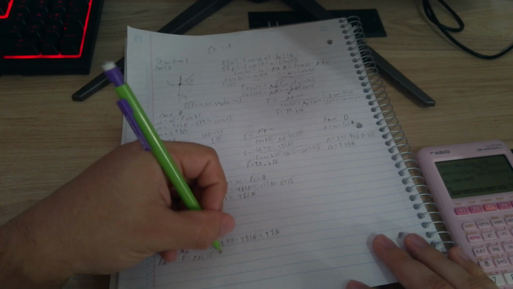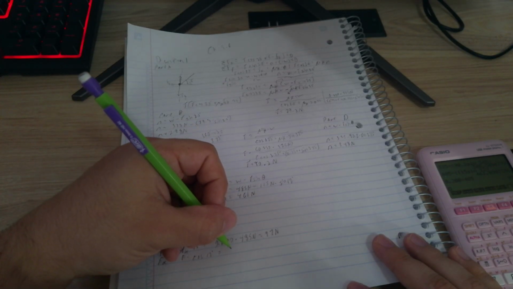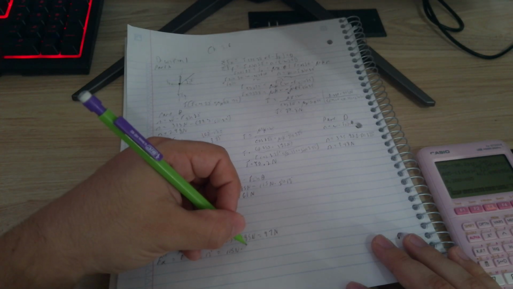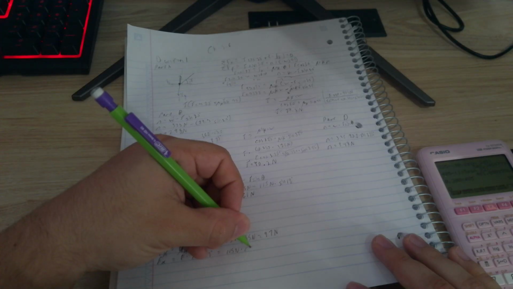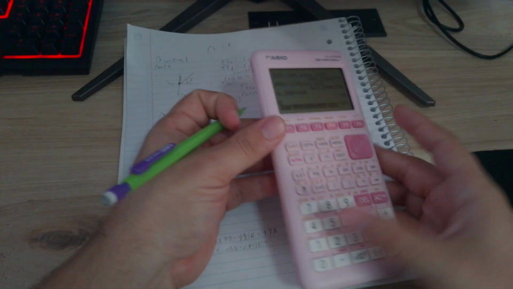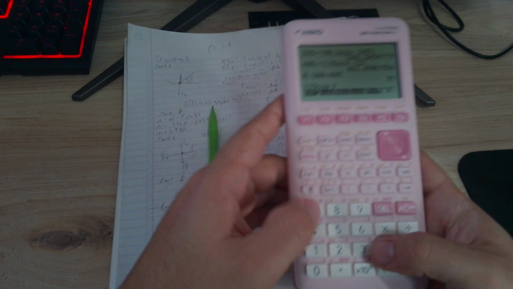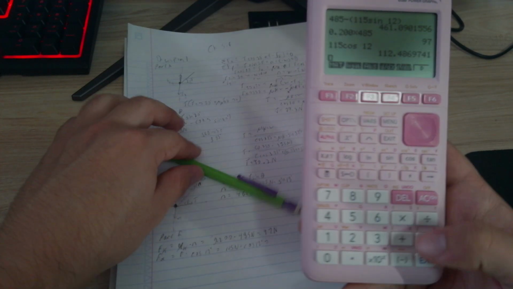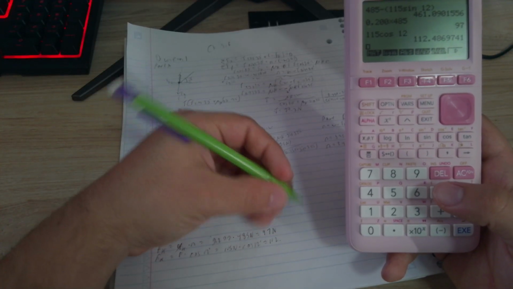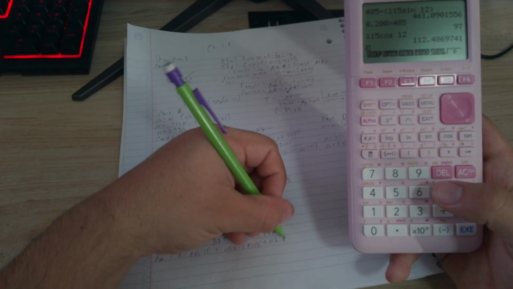So substituting, the applied force is 115 newtons, tension, times cosine 12 degrees. So 115 cosine of 12, we're looking at 112.5 newtons, rounded.